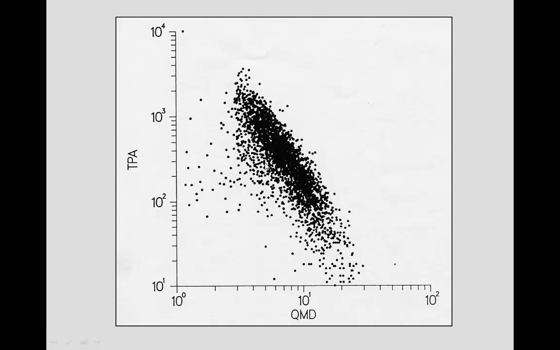The other thing about this figure is that there's nothing up here, nothing. And in fact, I could send you out in the field with the mission of coming back with data from a stand that had a quadratic mean diameter of 20 inches and 1,000 such trees per acre, and you couldn't do it.